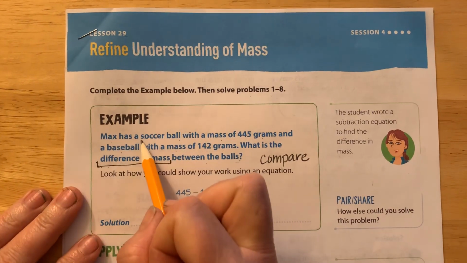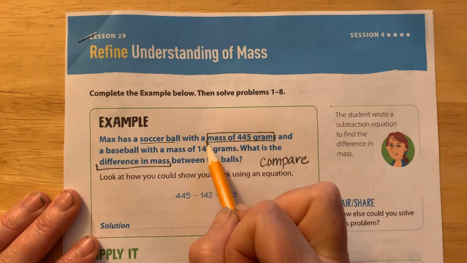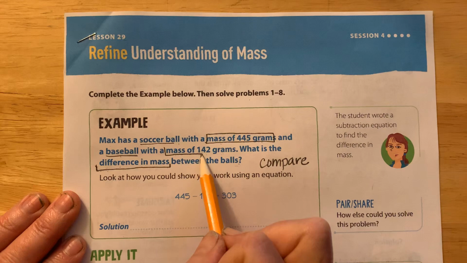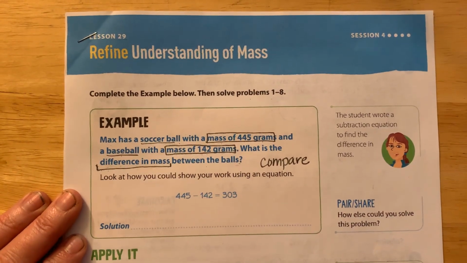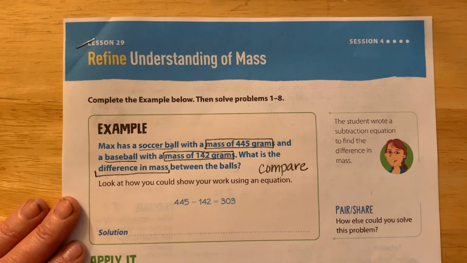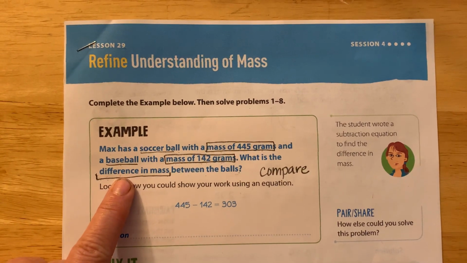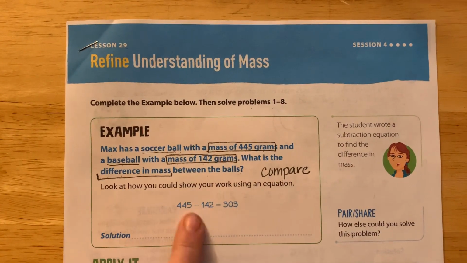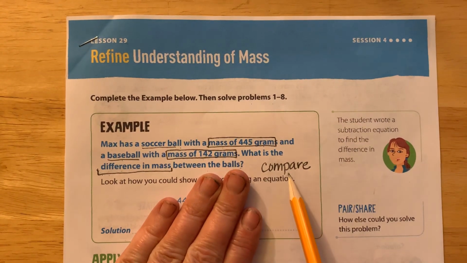Right, the soccer ball has a mass of 445 grams, and the baseball has a mass of 142 grams. Are the balls the same size? No, they are very different in size, and so they want to know how different. Now, when they are doing a compare problem, they've already kind of shown us the equation, but I want to show you how to solve a compare problem.